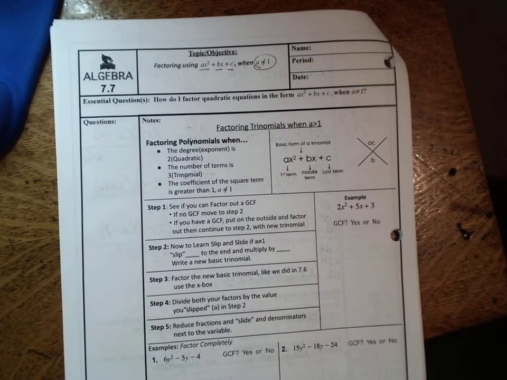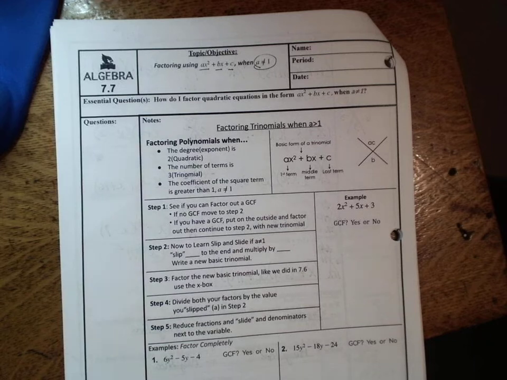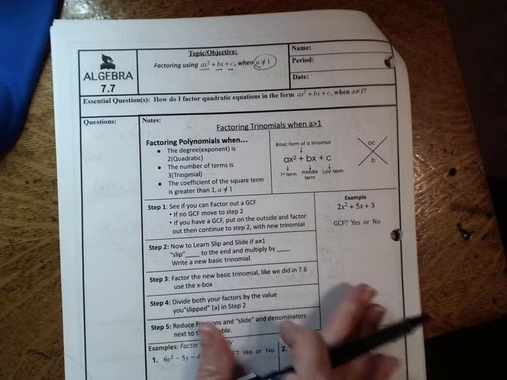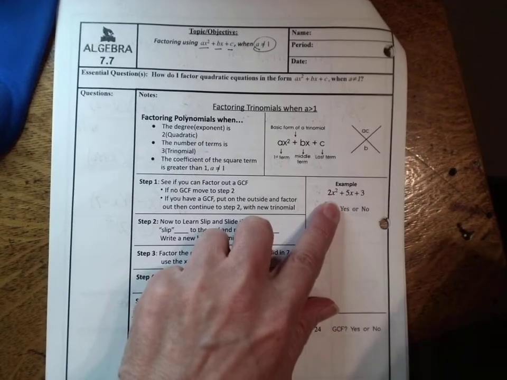Hold on, let me get another piece of paper. What I'm going to do is, I've heard of this slip and slide method, and I sat and was looking and processing it. I'm going to actually teach you guys another method than this. So we're going to write some different notes on a different paper. I'm not going to use the slip and slide method, but I am going to use these problems that they have. So we're going to ignore the slip and slide method for now.